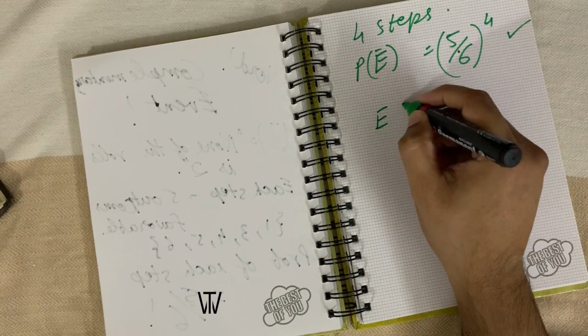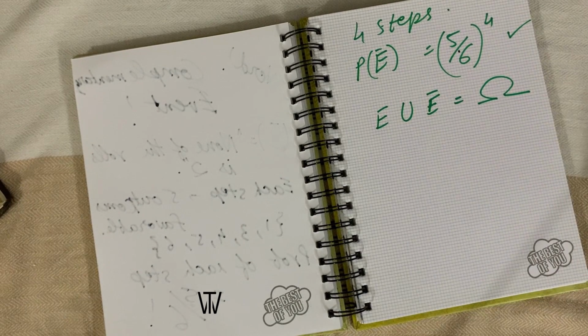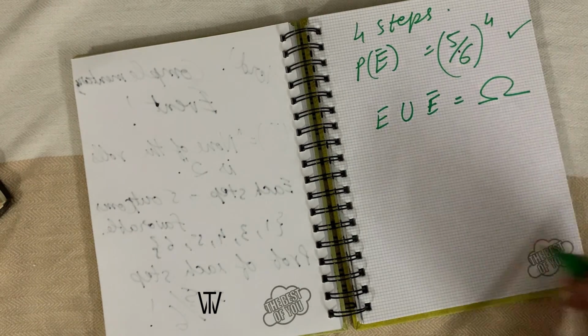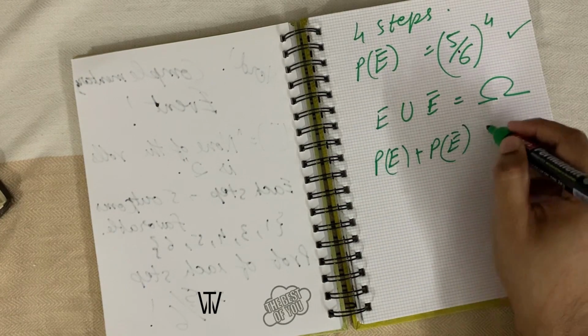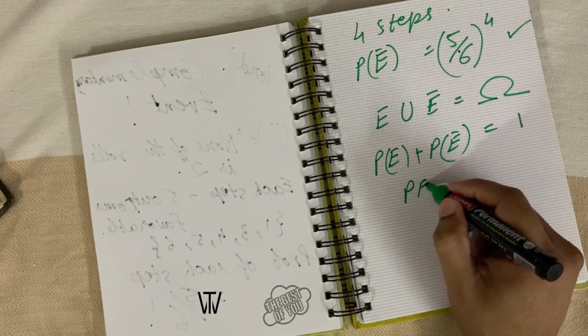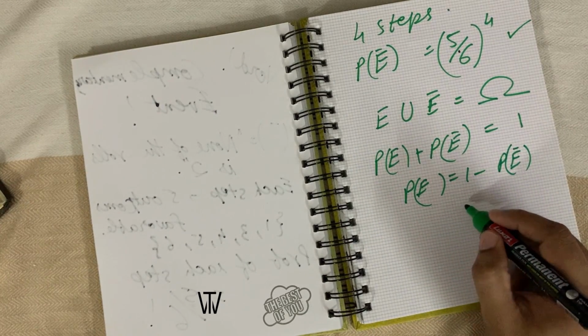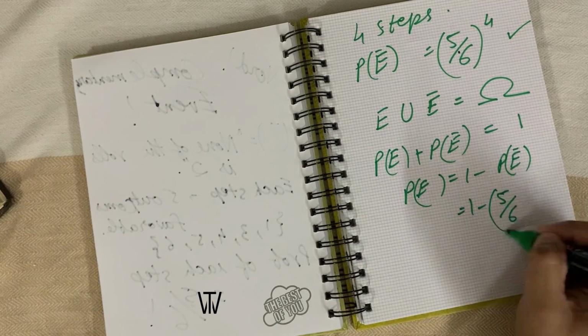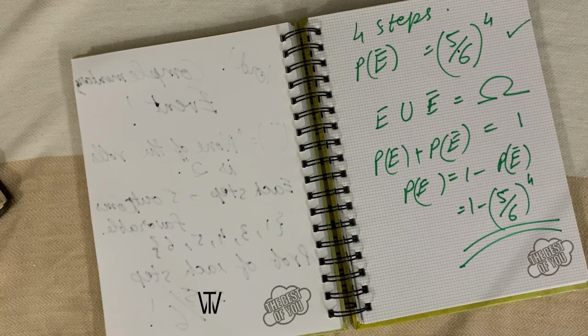Now, if you exclude all these cases from the sample space omega, we get the probability of our original event. That is, at least one roll is 2. We also know from our definition of probability that the probability of the entire sample space is 1. So to get the probability of our event, we simply subtract the probability of the complementary event from 1. Therefore, the probability of our event is 1 minus 5 by 6 to the power 4.